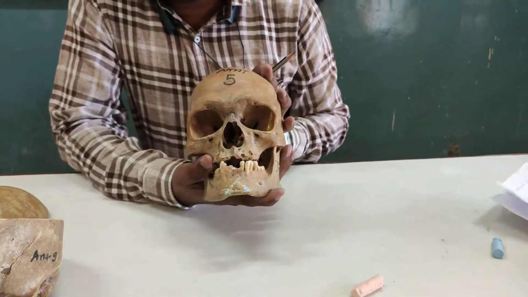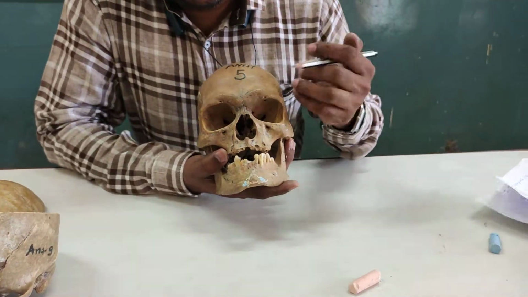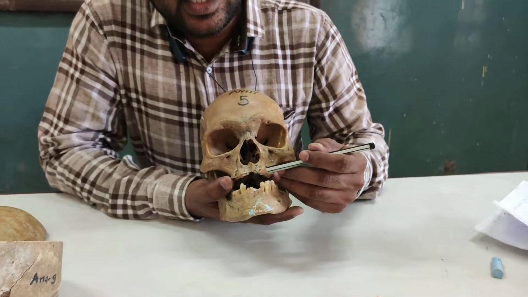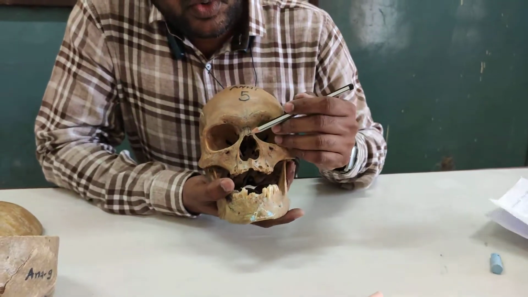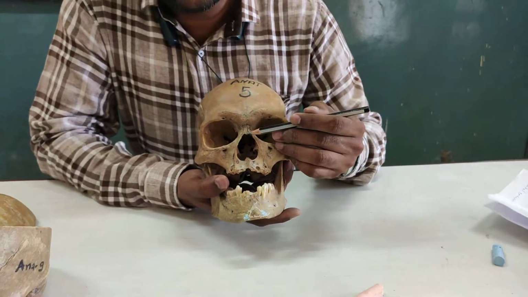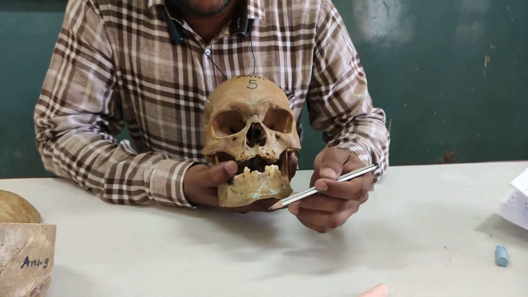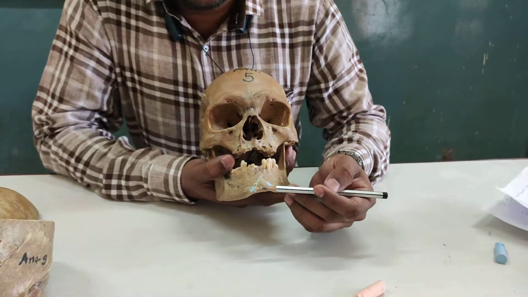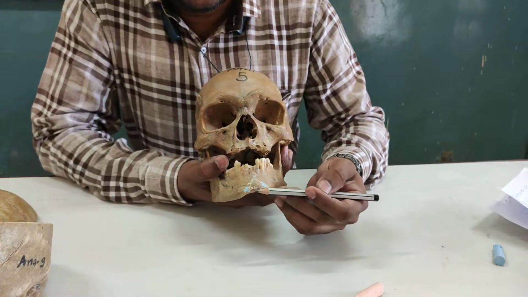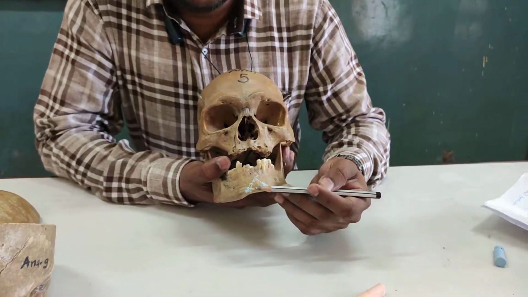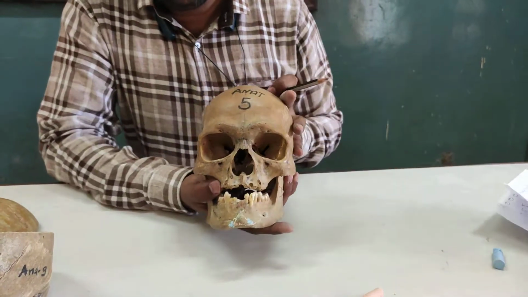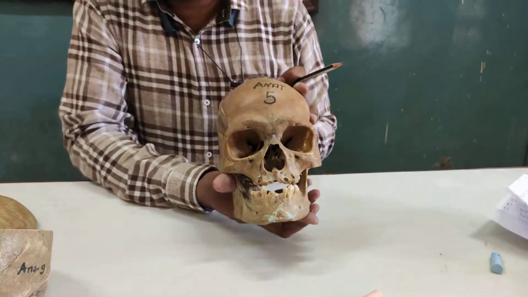Okay, so another terminology is rhinion. The lowermost margin of nasal bone is known as rhinion, and the lowermost margin of symphysis menti is known as gnathion. Gnathion. The G is silent. Gnathion. So we will end our demonstration topic 3.